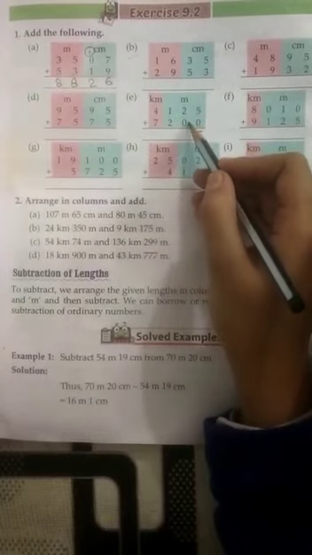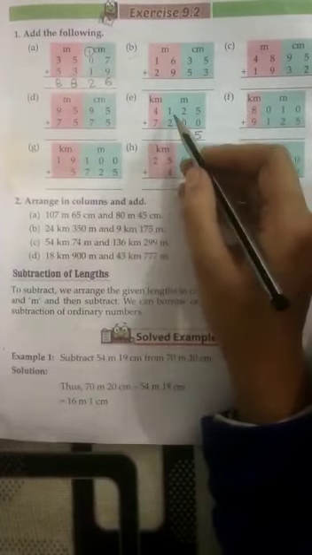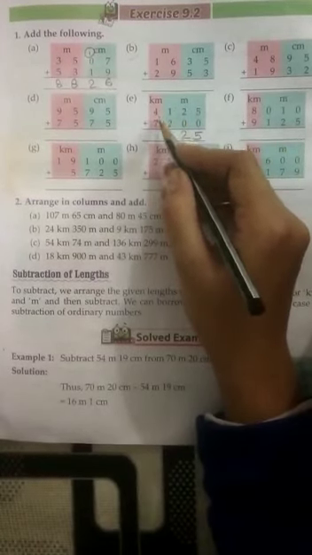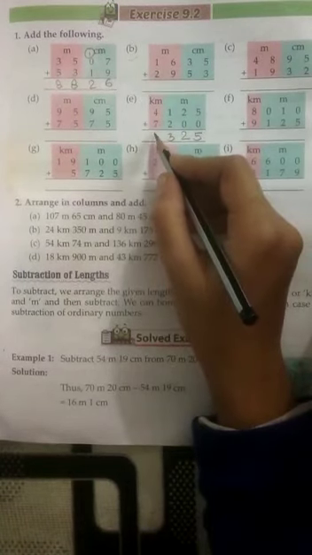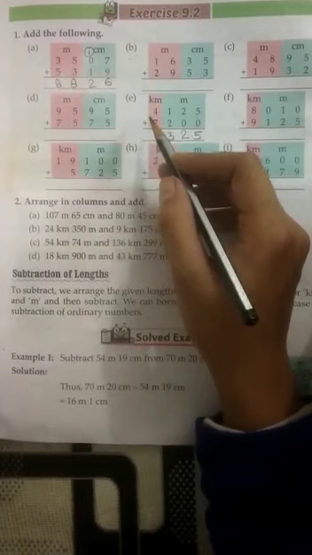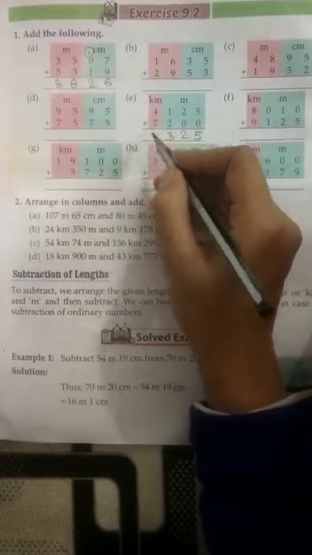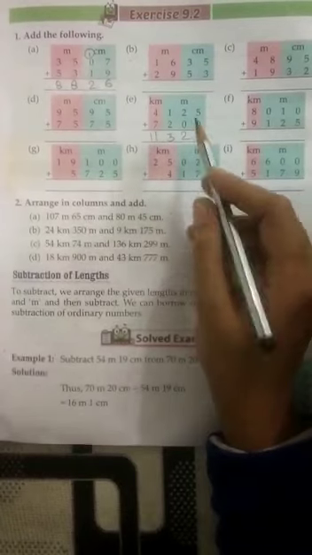Next is 2 plus 0. 2 plus 0, how much? It will be 2 only. Then 1 plus 2 is 3. And 4 plus 7. 4 plus 7 is how much? 11. So we have to write 11 here only because we don't have any other more columns to carry over. We don't have any more columns to carry over to. So we'll write 11 here. So our answer is 11 kilometer 325 meter.